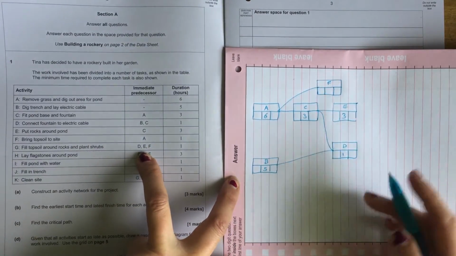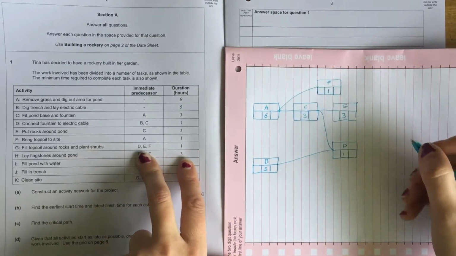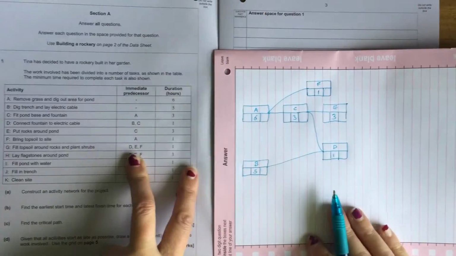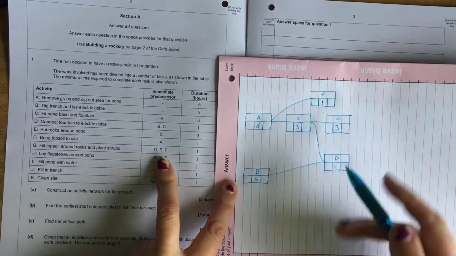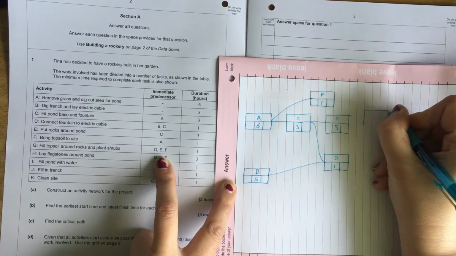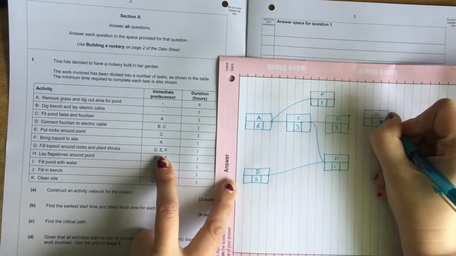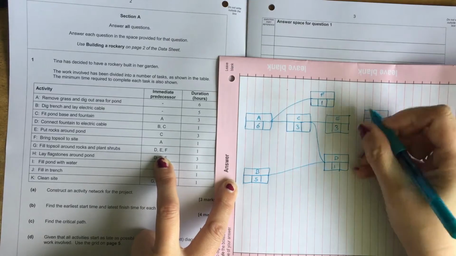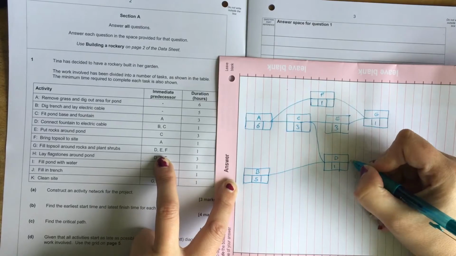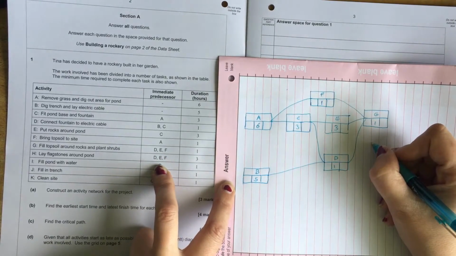Then we have G. So, F was a length of 1, so G comes out of F, E and D. So if G comes here, and that is 1, so that comes out of E, comes out of F and comes out of D, and H is the same.